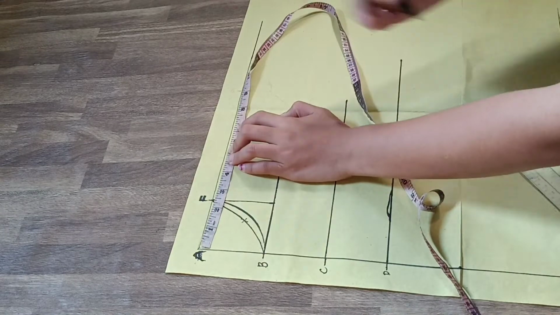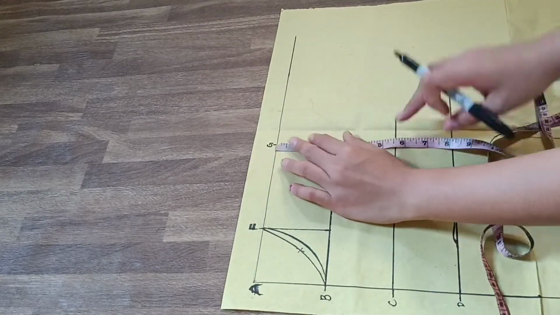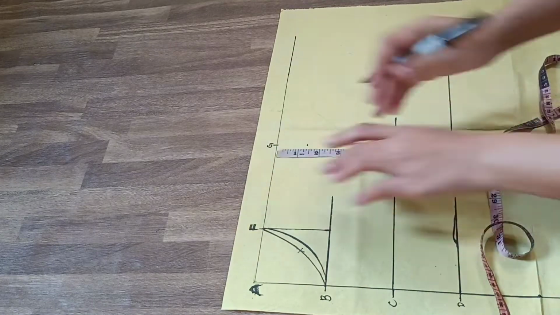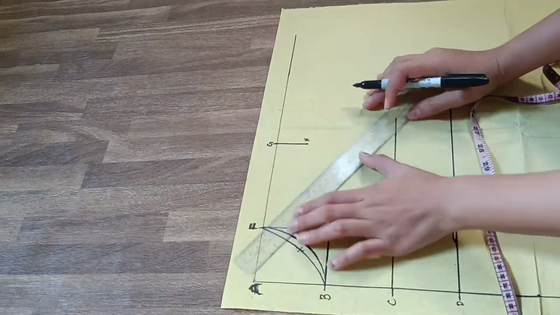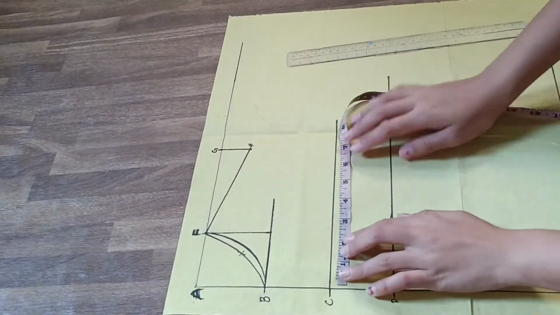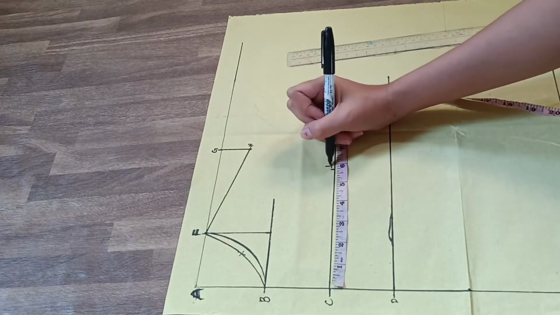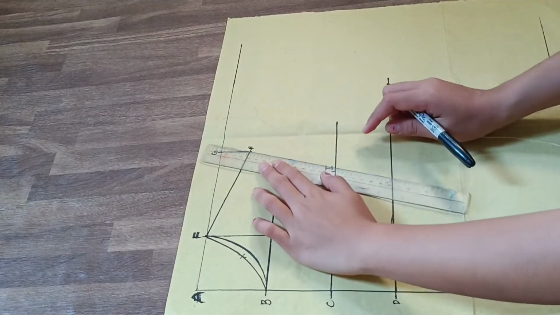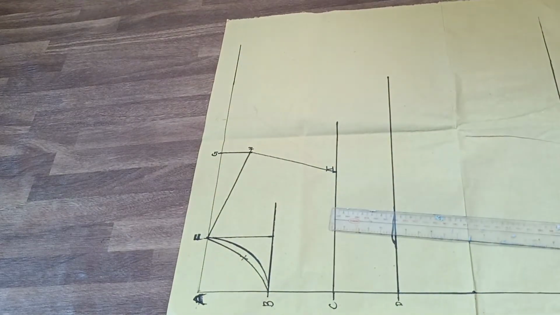Point A to G, use half measurement of shoulder. G to H downward, measure 1.5 inches and draw straight line downward. Connect F to A with a diagonal line using the ruler. From C to the right, half measurement of the chest, locate point I.